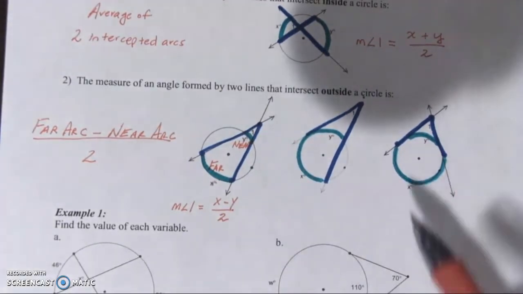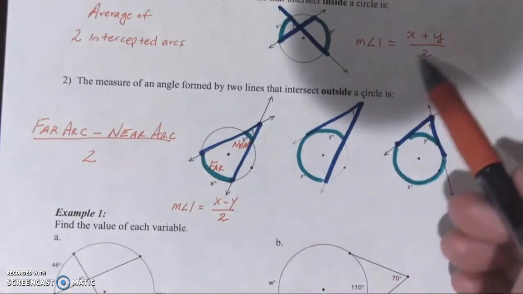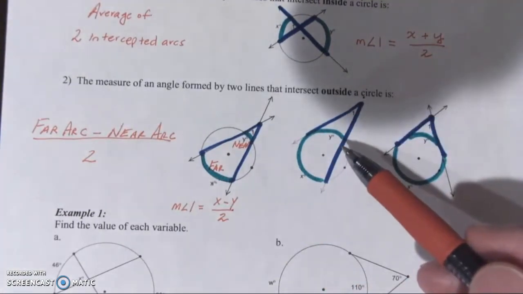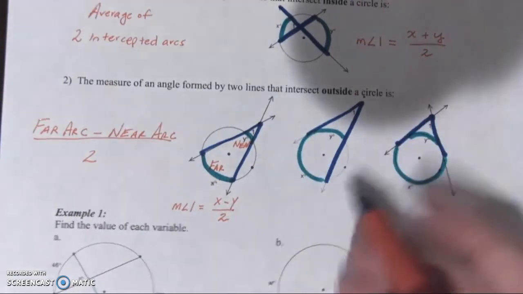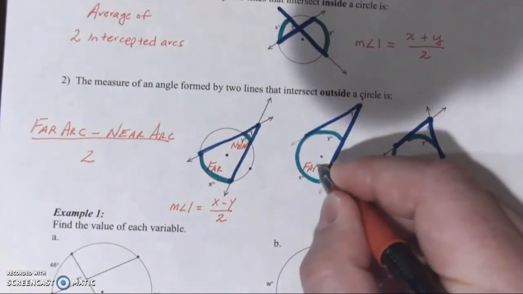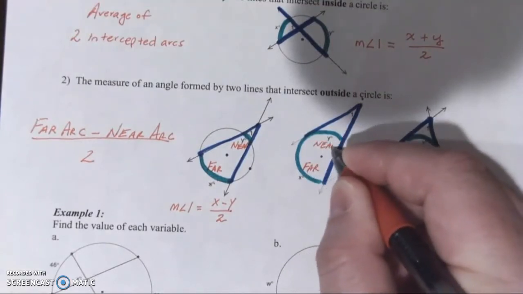Look at the similarities between the two theorems. Could you guys see students getting confused on which one's which? We definitely do as teachers. Same thing for the second diagram. Angle outside the circle. Here's the far arc. Here's the near arc.